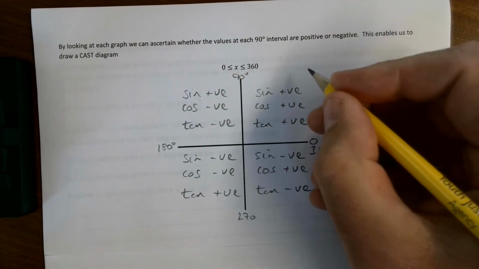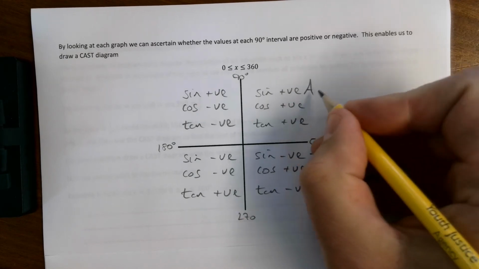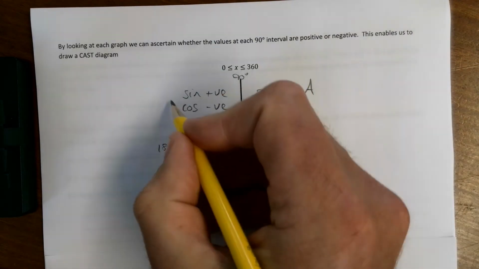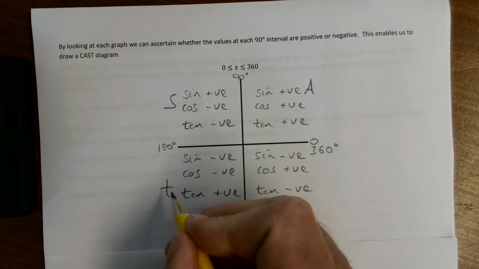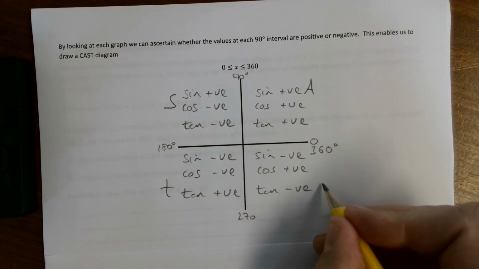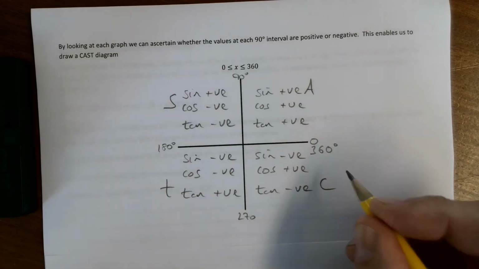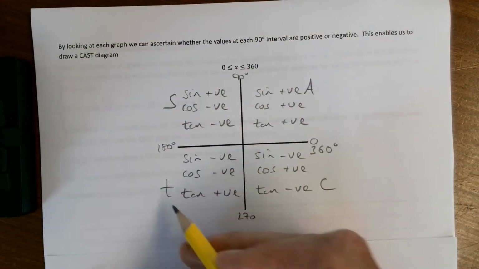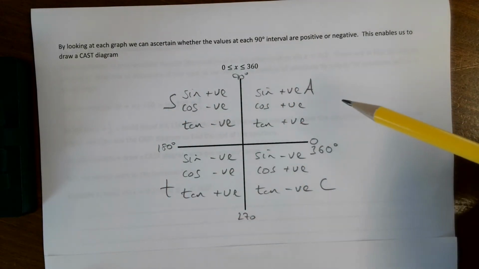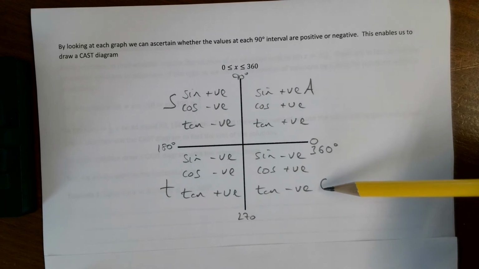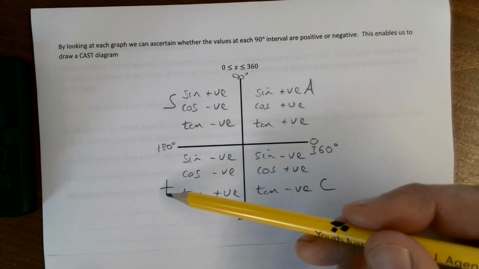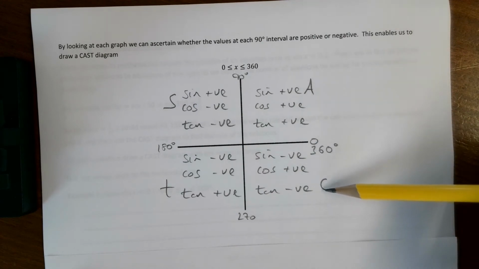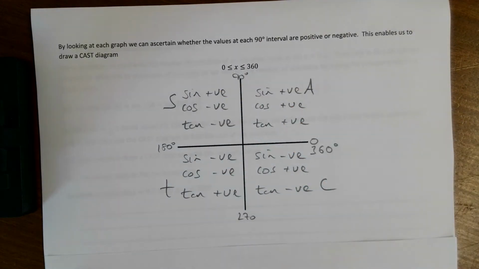In this section, they are all positive, so that's the A. In this one, it is sine. In this one, it is tan, and in this one, it is cos. C-A-S-T, that's where the word CAST comes from. What's slightly weird about it is it doesn't start with a C, and I guess you would normally think A-S-T-C, but we call it a CAST diagram because it works like that.